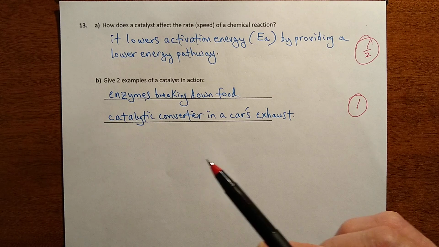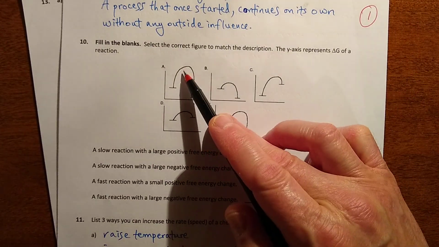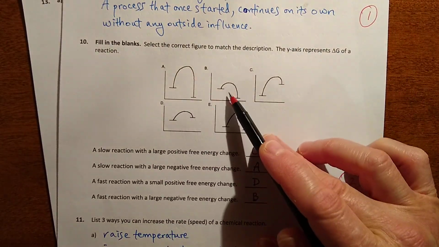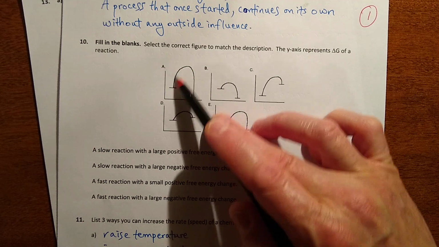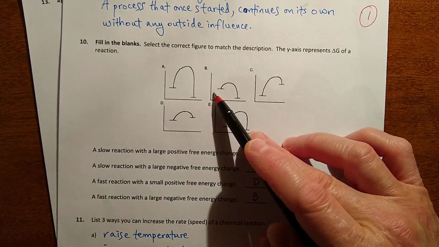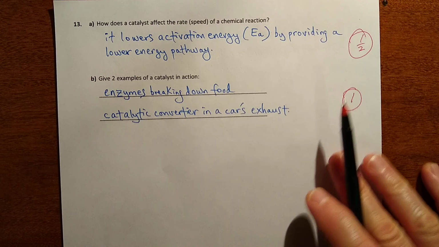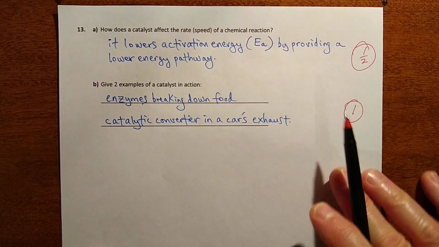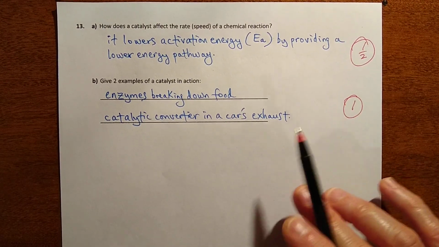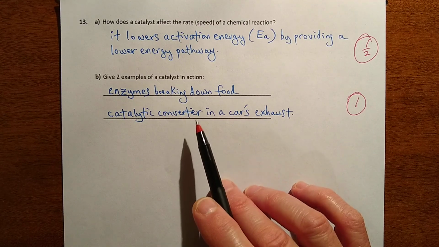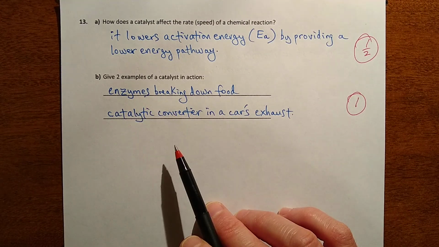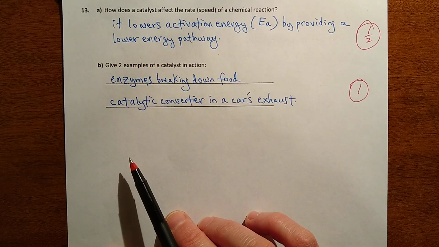If the hill is small, this would be a slow reaction; this would be a fast reaction. The catalyst would change it from something like this to something like this, so it would be sped up. It provides a different pathway so that it speeds things up. Give two examples of a catalyst in action: enzymes breaking down food, a catalytic converter in a car exhaust.